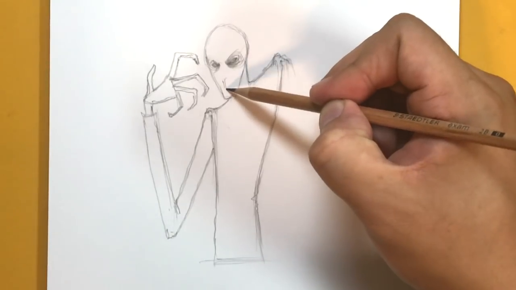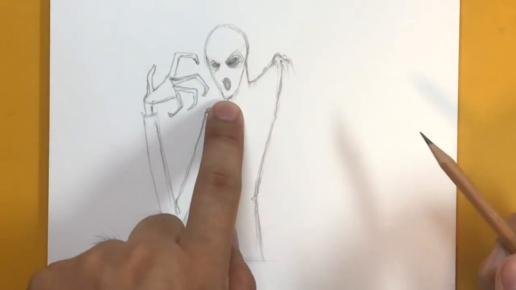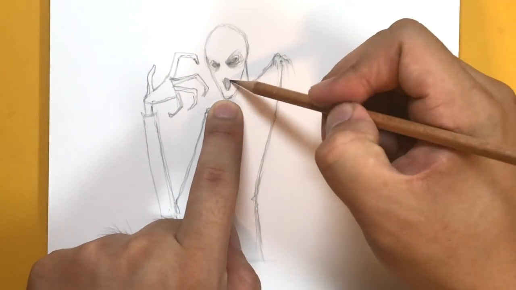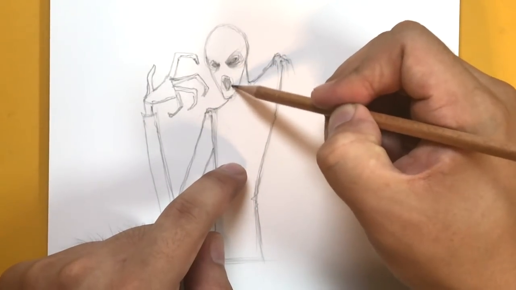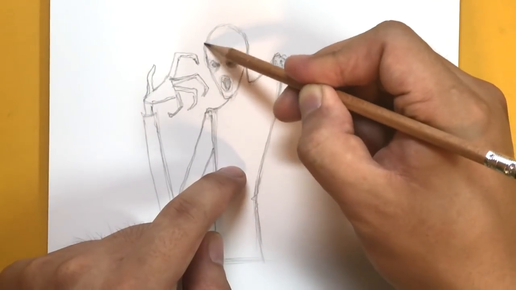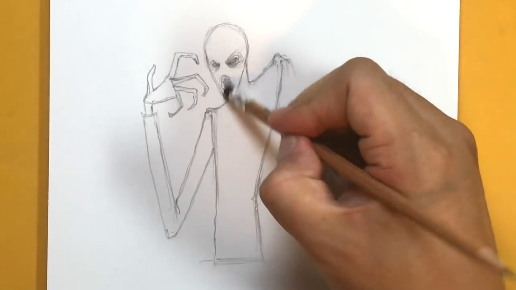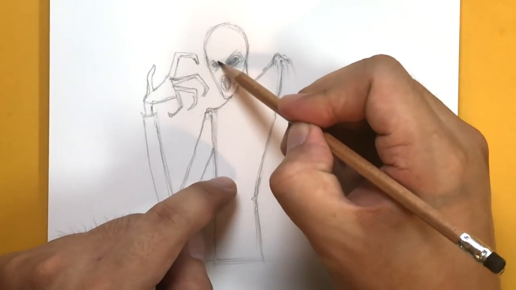And then if you want, with the mouth as well, I'm going to draw the mouth like this, like he's making an open mouth shape, and then I'm just going to create this hole around. So he doesn't have facial features, just a void for eyes and a mouth.